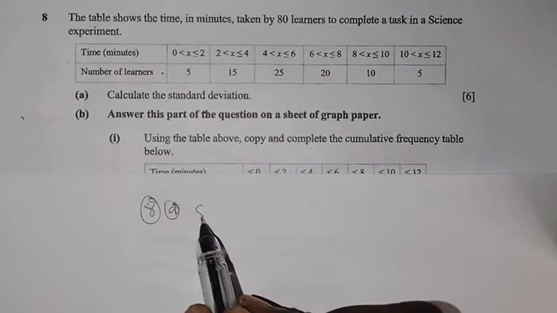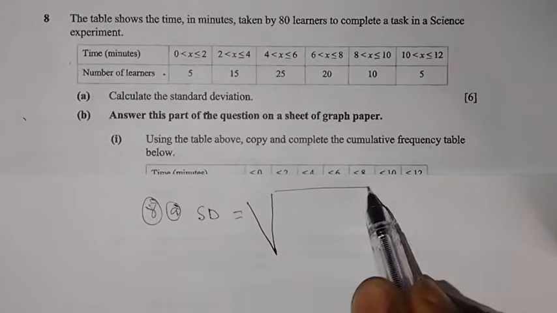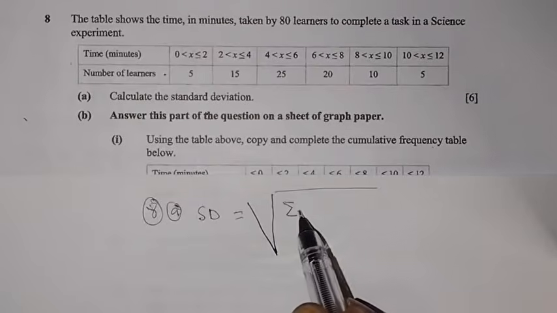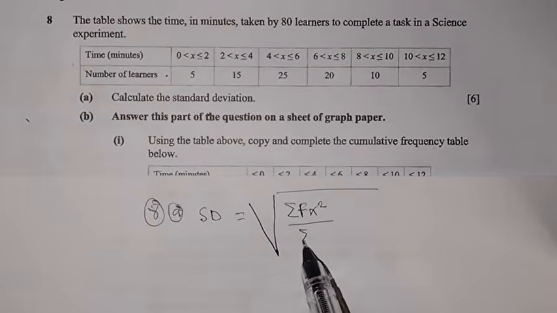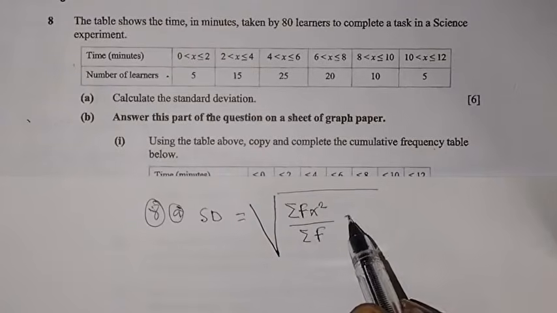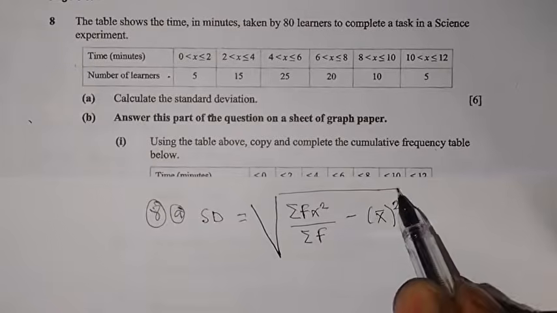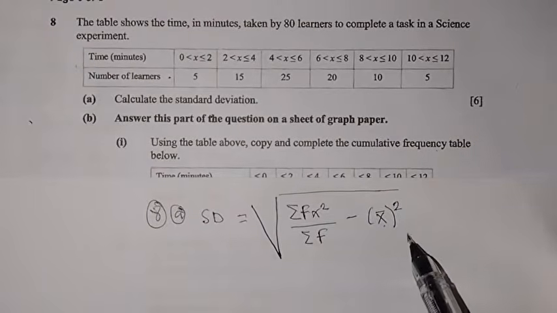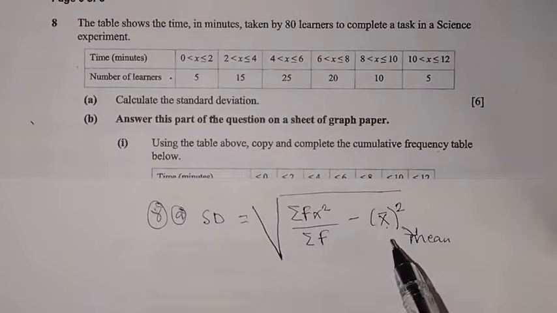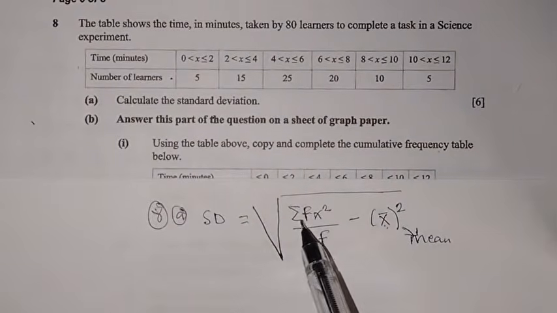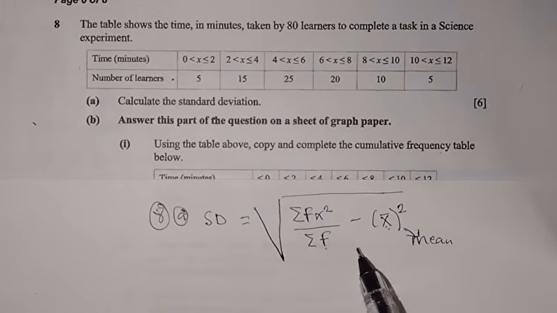So the formula for calculating the standard deviation is equal to the square root of the summation of fx squared divided by the summation of f, then minus x bar squared. This x bar is the mean. So what we need here is the mean. We also need the summation of fx squared and the summation of f. These are the things that we need.